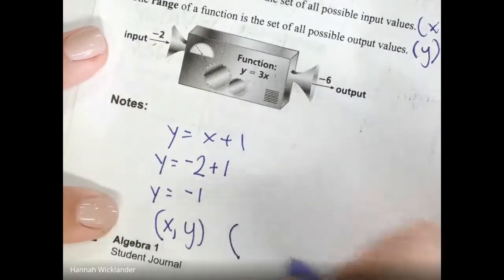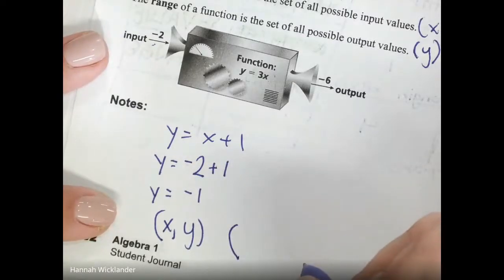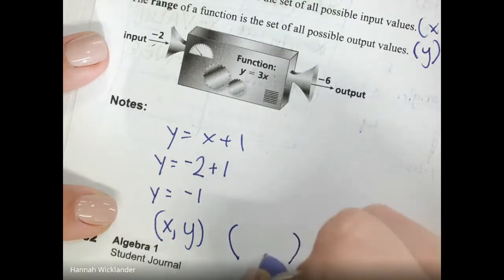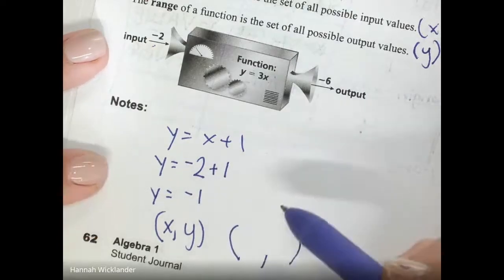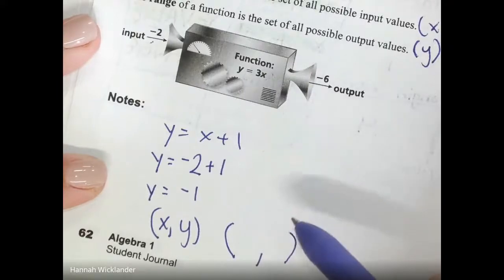So what would I put for my x? Okay, what would I put for my y?